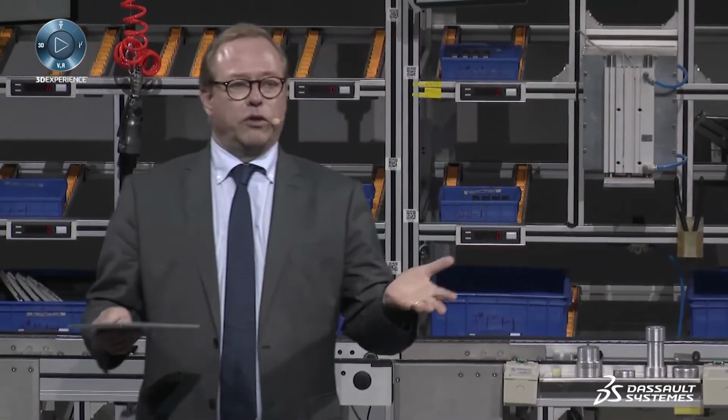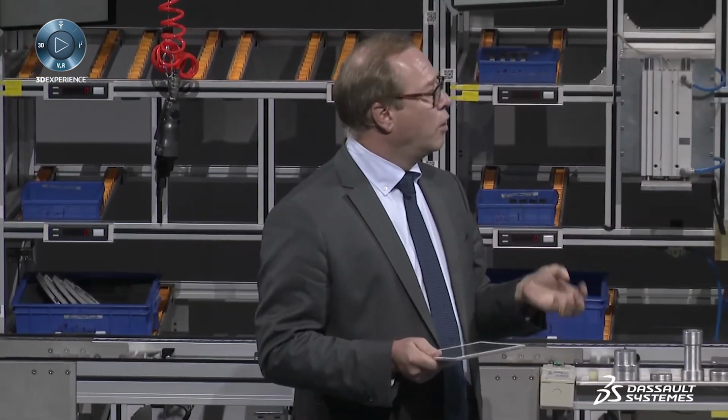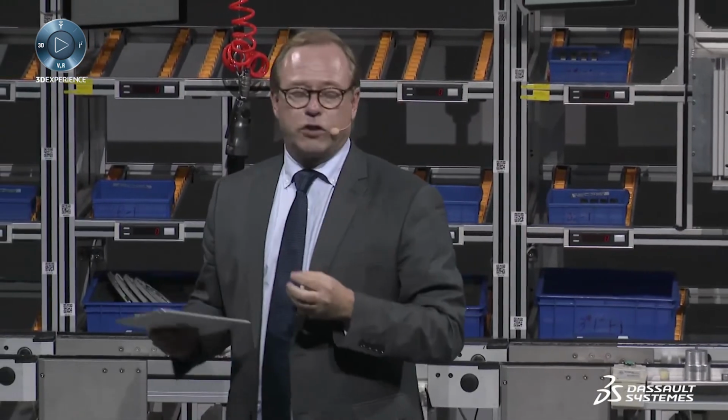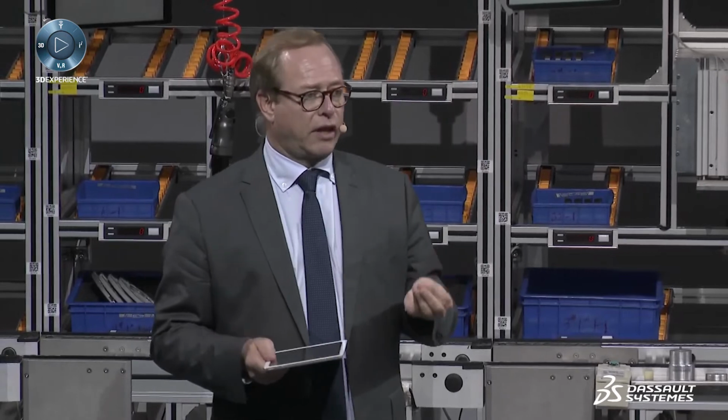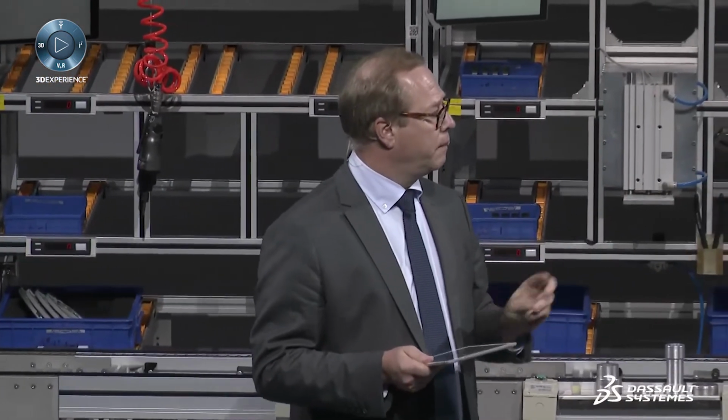Knowing from where we all come from, manual analysis of ergonomics, this is amazing. So I think the first thing is the virtual twin and the 3D experience platform is a great vector of business acceleration. This will provide us the speed.